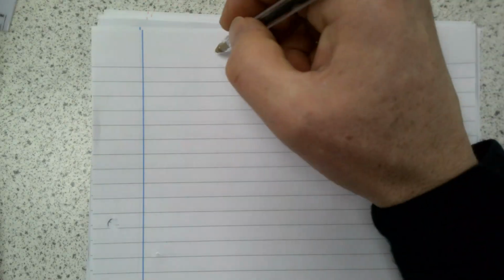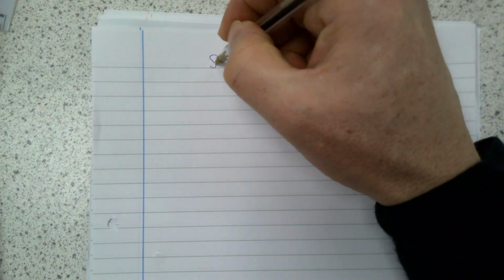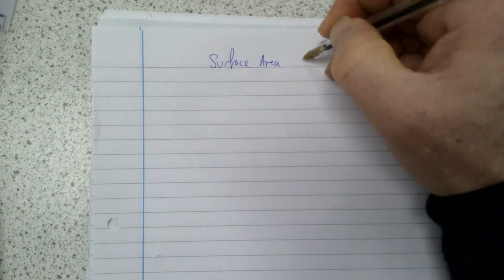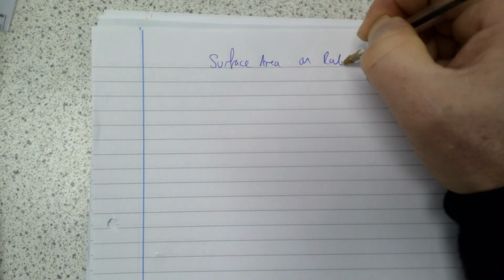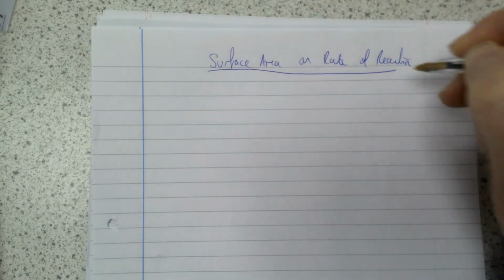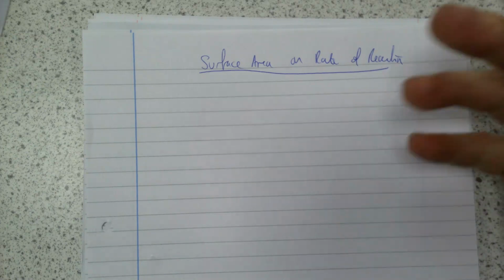practical, looking at the effect of surface area on rate of reaction. So that worksheet we'll work through, we'll finish up, we'll write up, we'll answer questions on it. But I'm going to do the theory bit with you here and now. So to start with, we're just going to talk about what we mean by surface area and how we think that affects rate of reaction.